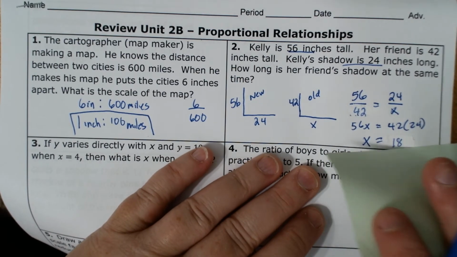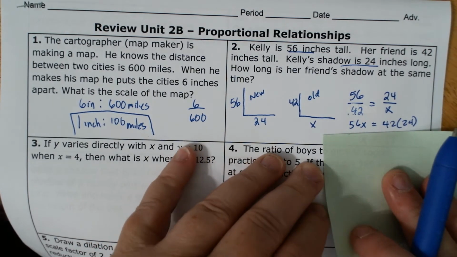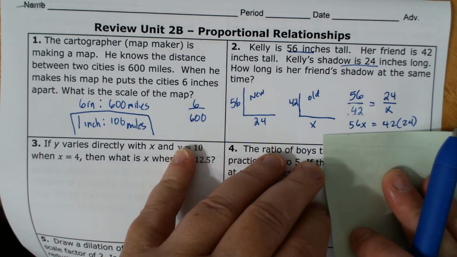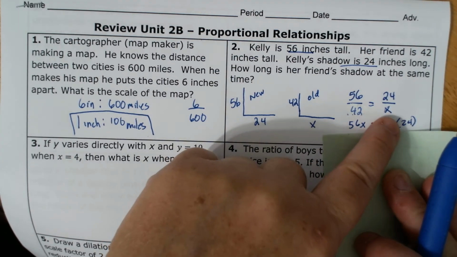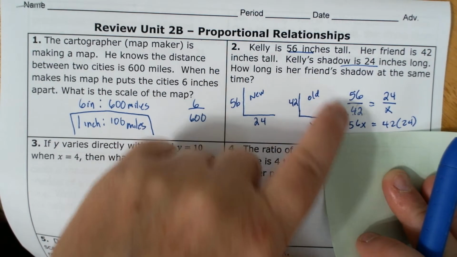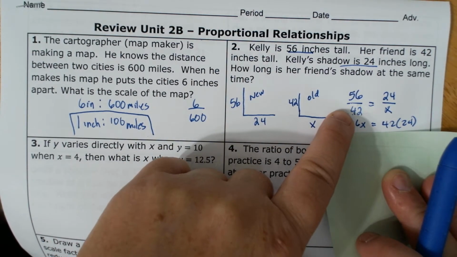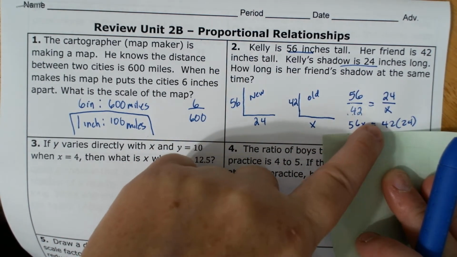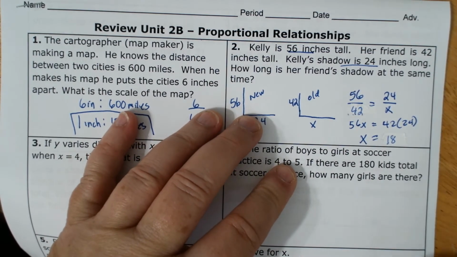To solve, I do 56x equals 42 times 24. Because when I have to get rid of a divide, I have to multiply both sides by x. And when I have to get rid of a divide by 42, I have to multiply both sides by 42. And so x is 18.